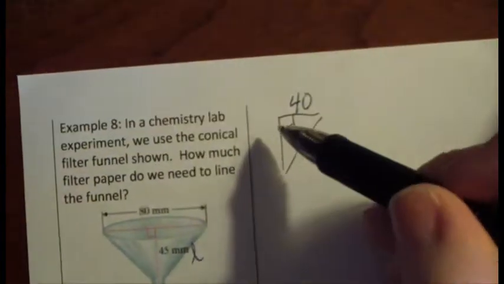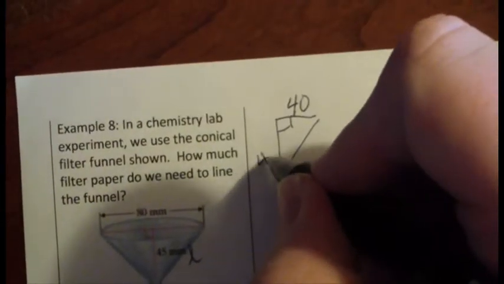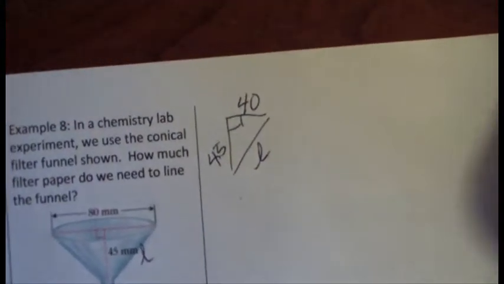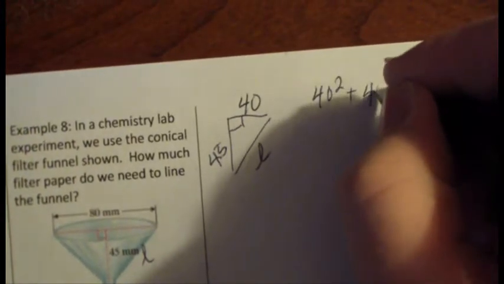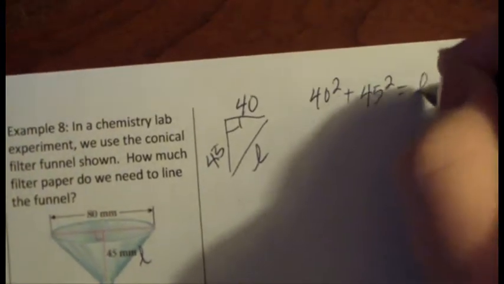Let's see. This is going to be 40 millimeters, so that's this side. This side is 45. And the hypotenuse is our slant height. So we can write ourselves an equation using the Pythagorean theorem: 40 squared plus 45 squared equals L squared.